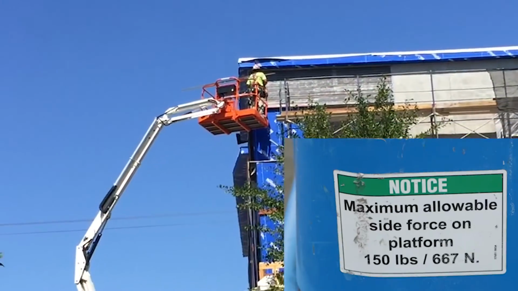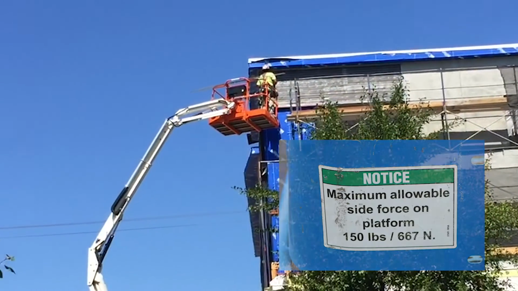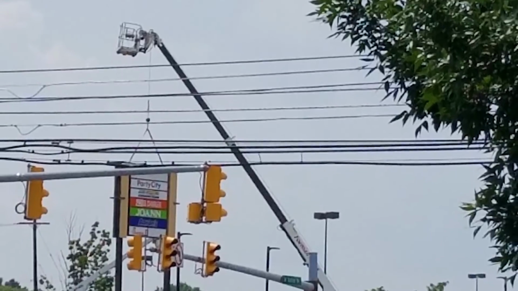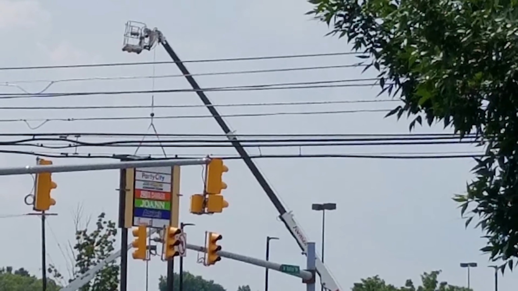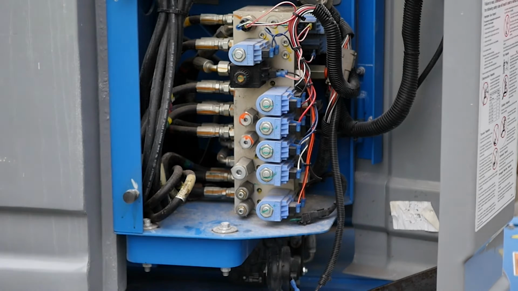Do not use the aerial device for horizontal loads, unless it is designed for that purpose. Never use an aerial lift as a crane. Do not alter, or override, safety devices.